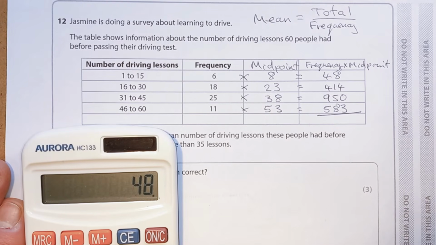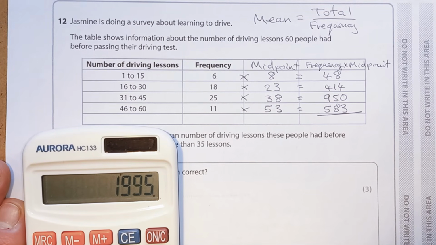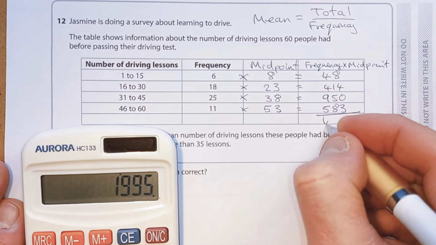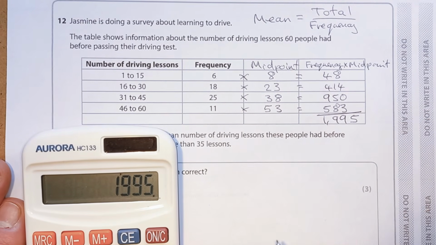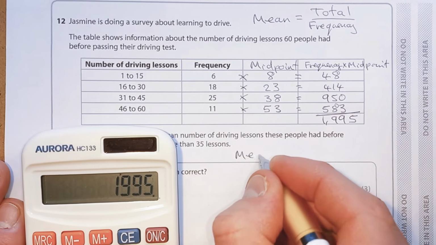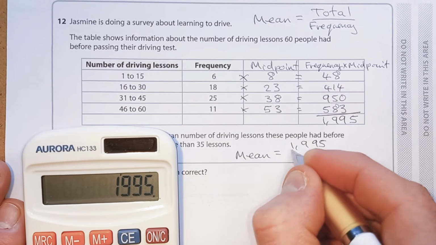So 48 plus 414 plus 950 plus 583, and we get a total of 1,995. So that's the total that we're referring to up there. There are a total of 1,995 lessons.